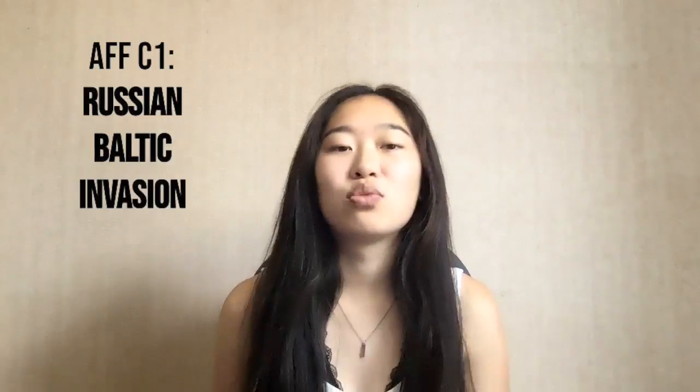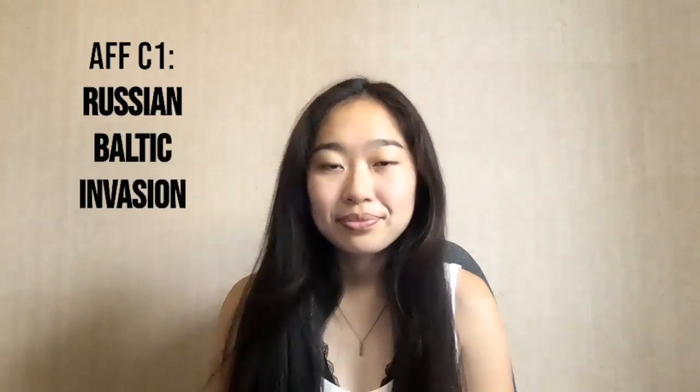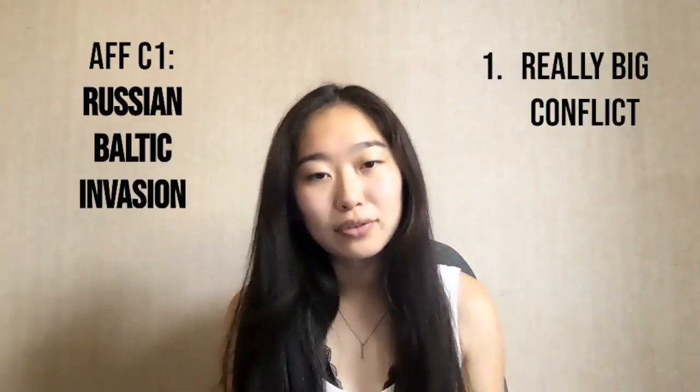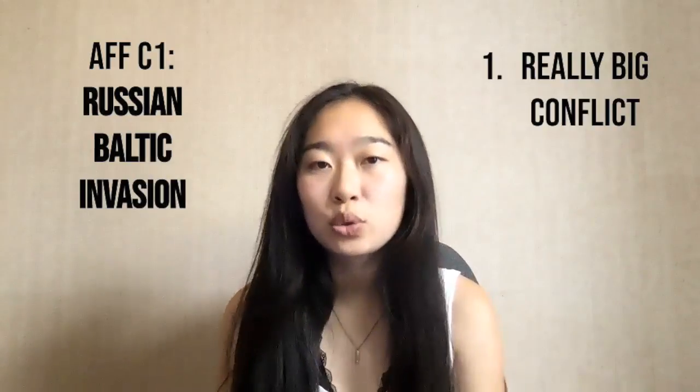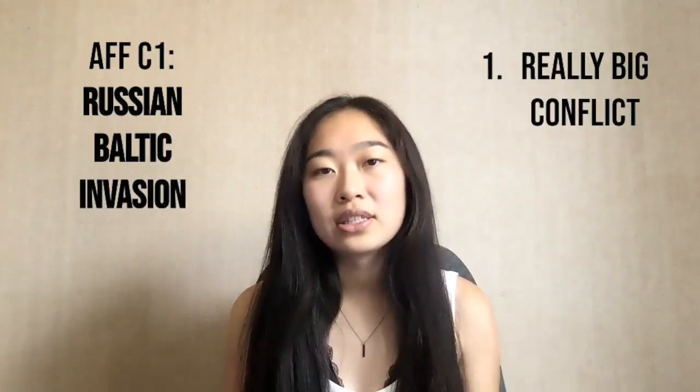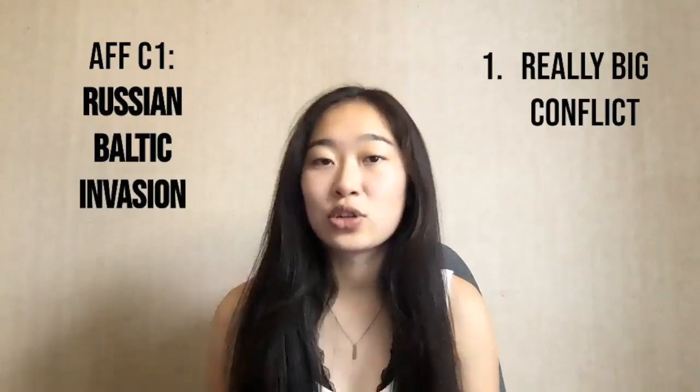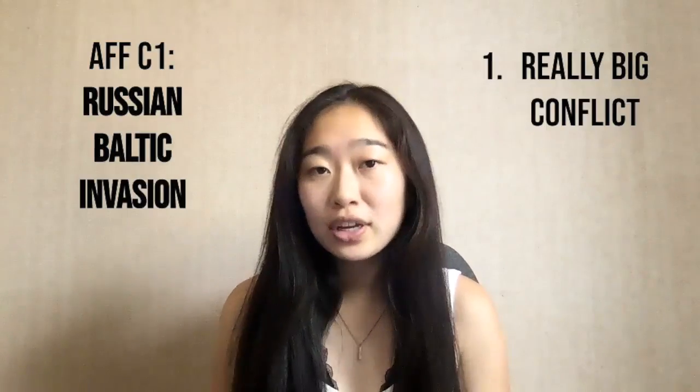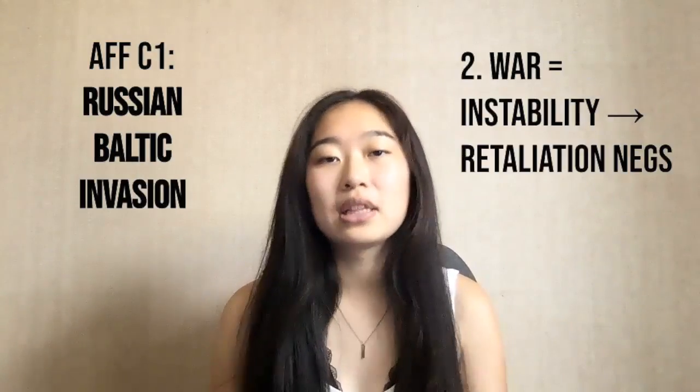So the benefits of this argument come from the short link chain, the large and relatively uncontestable impact, and just the huge amount of literature on it. So let's talk about how to weigh it. First, it's a really big conflict. That means you can just use scope, magnitude, reversibility, all the generic ones, lives, the economy, etc. You already know. But another way you can weigh it is that war means a lot of instability.